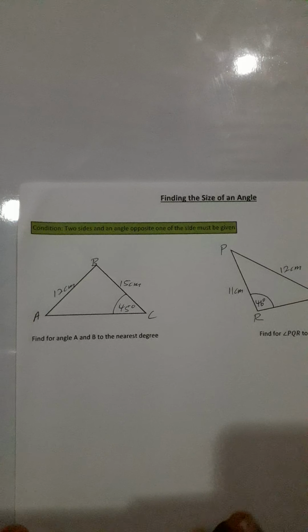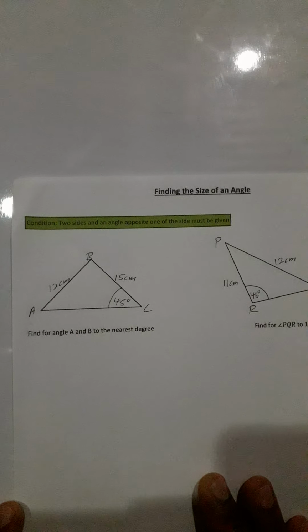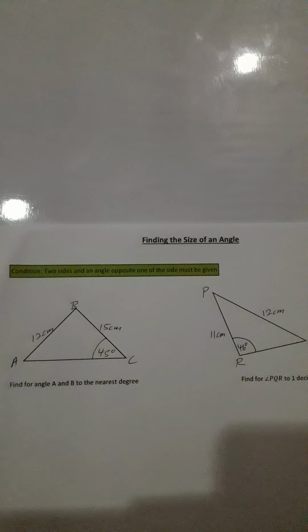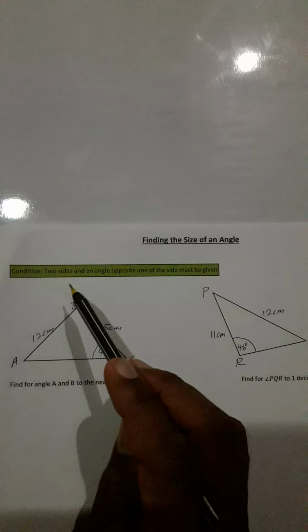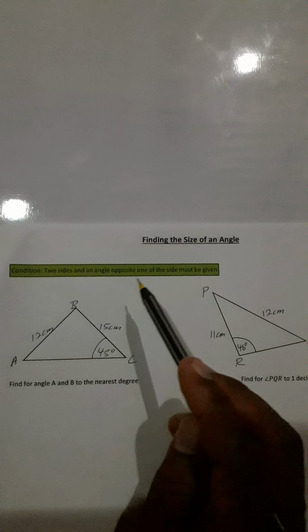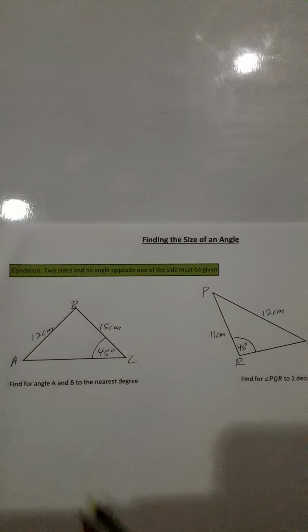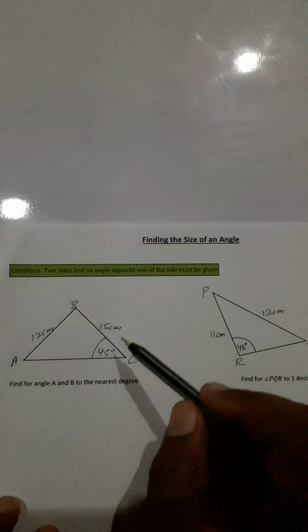Alright, in this video we'll be looking at sine rule, finding the size of an angle. So we'll use sine rule to find an angle. The condition: two sides and an angle opposite one of the sides must be given. So before we can find an angle using the sine rule, two sides must be given.